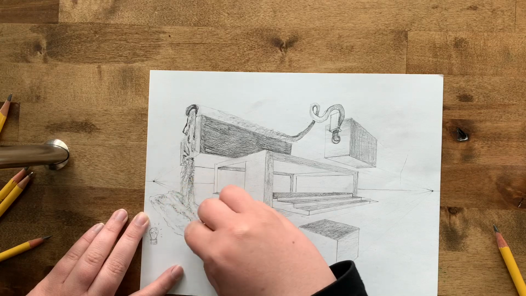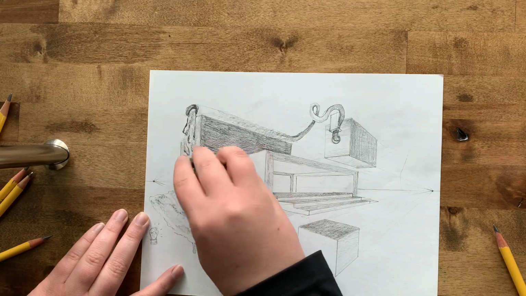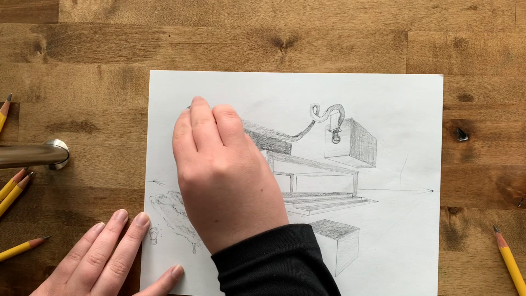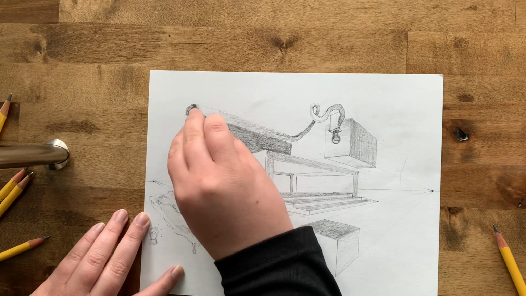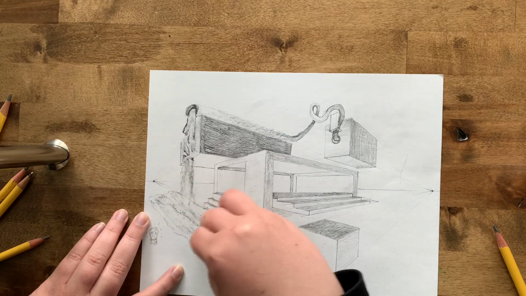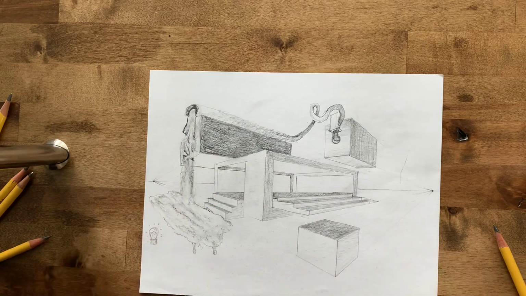So I can use my kneaded eraser to adjust my shading, clean up those edges, and if I have any smudges to where my hand has smudged against the paper, fingerprints, anything like that, my eraser can lift those right off the paper and clean that up.